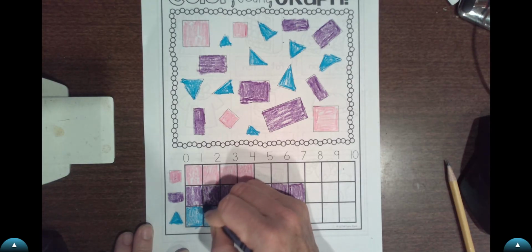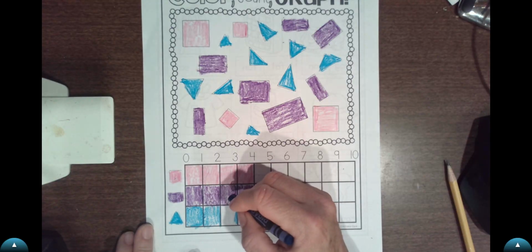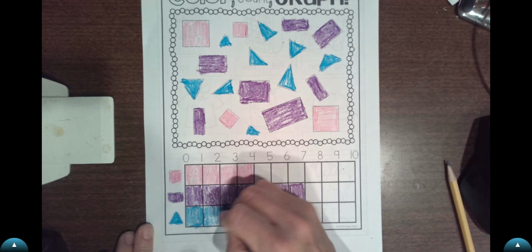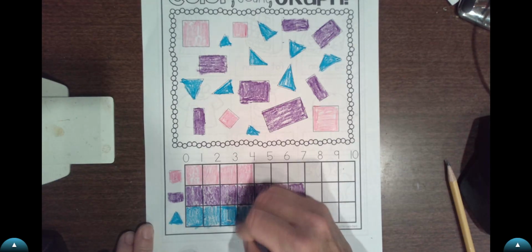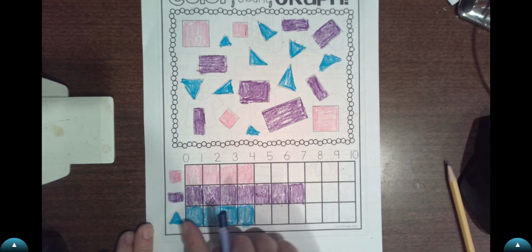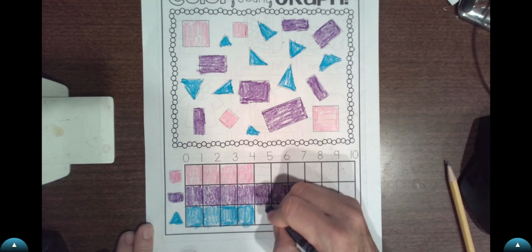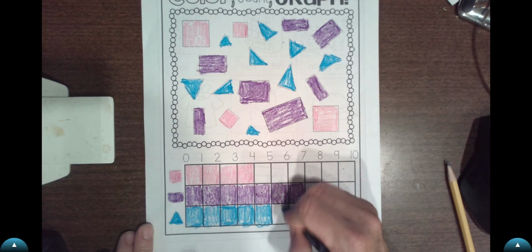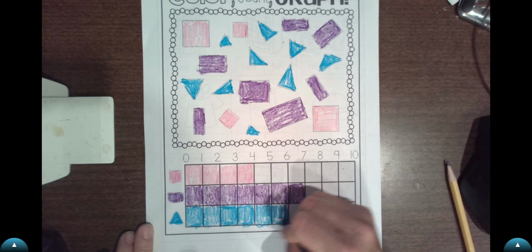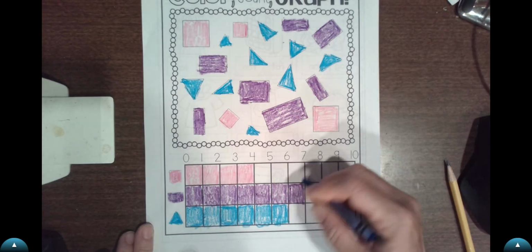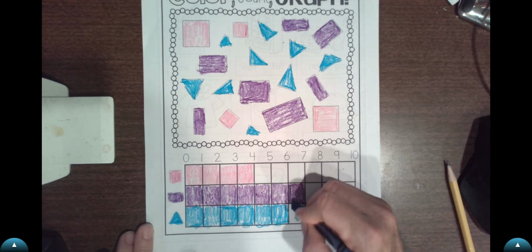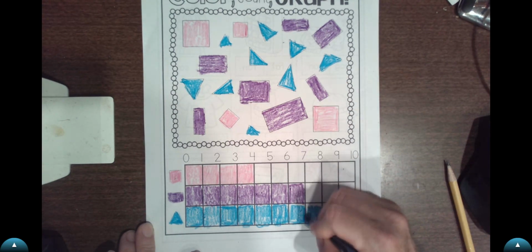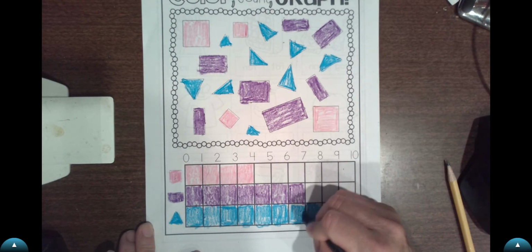So at the end, you can finish coloring if I already finished and you haven't. 3. 4. 5. 6. 7. 8. 9.